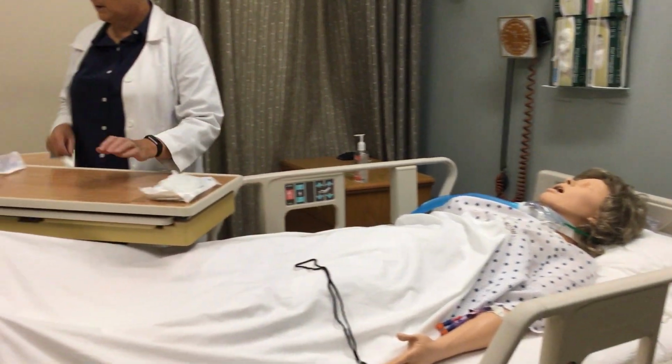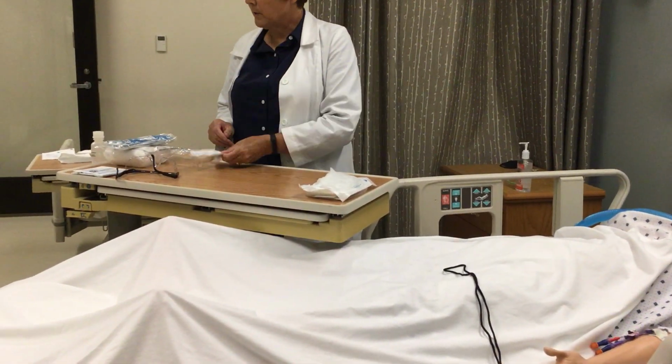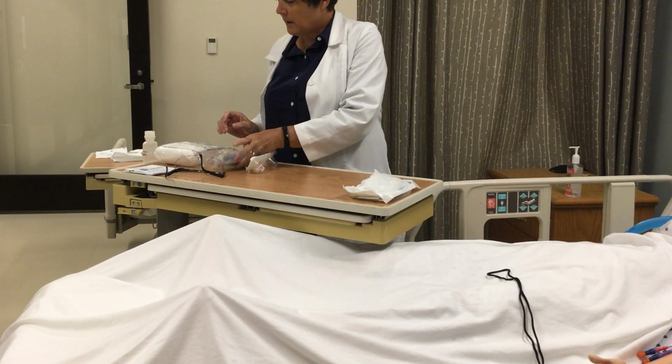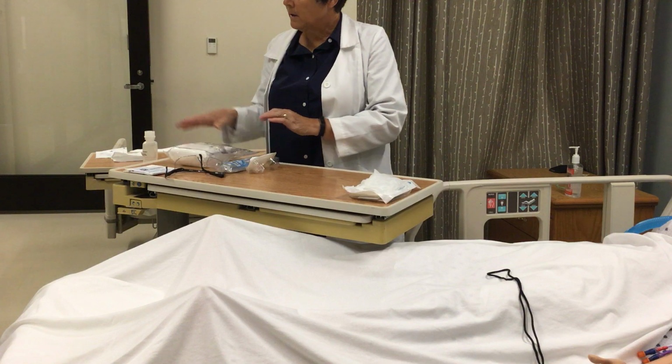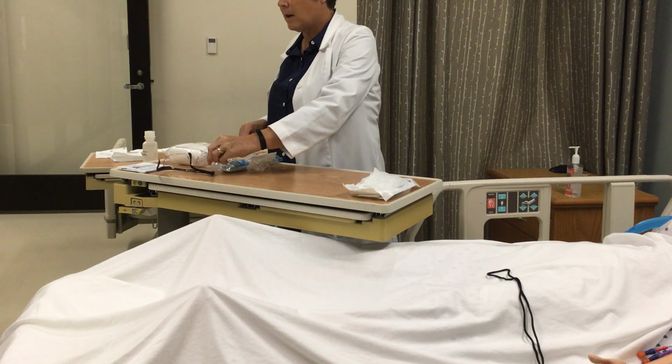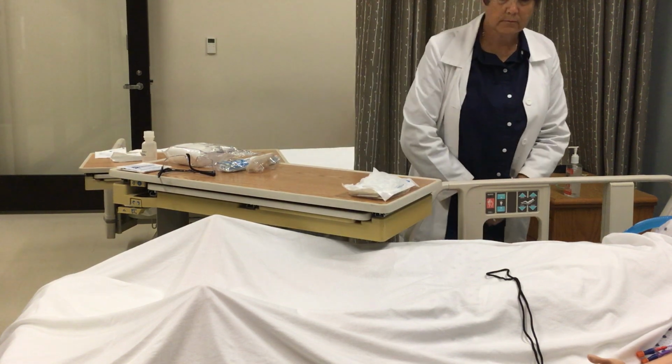Suction kit, clean gloves, disposable inner cannula if that is the case, new ties. I have a kit, I have a spare pair of sterile gloves, and I have goggles for eye protection.